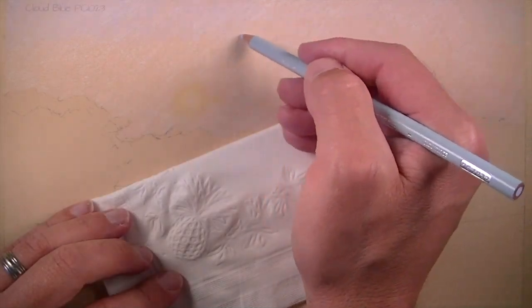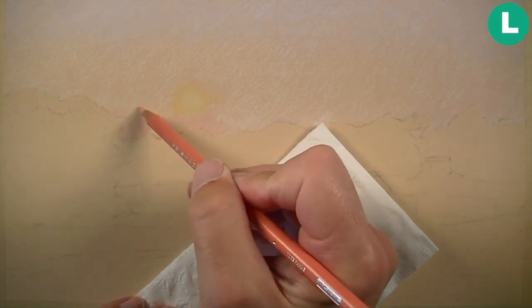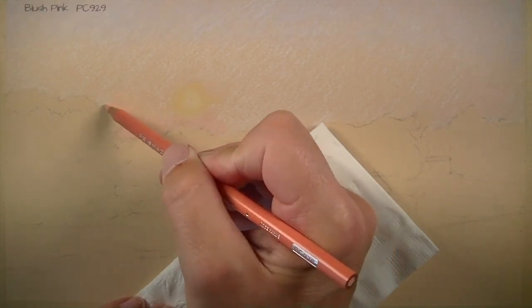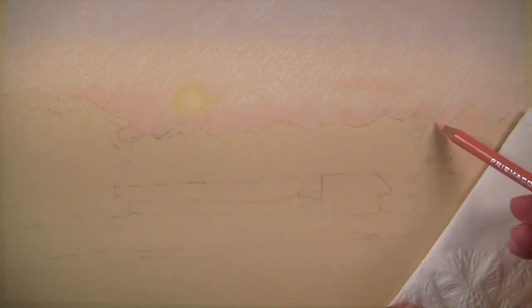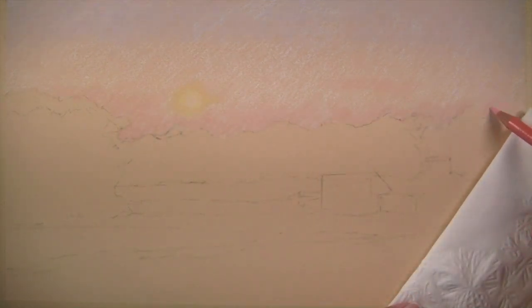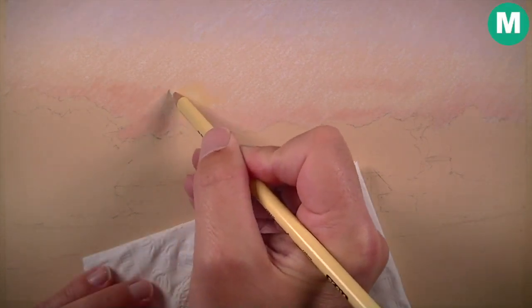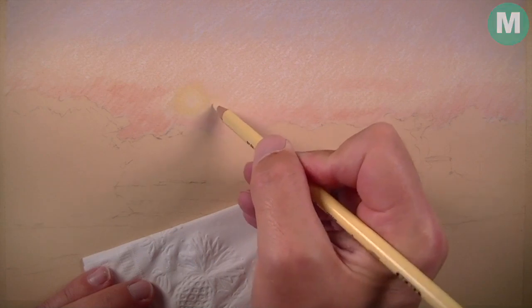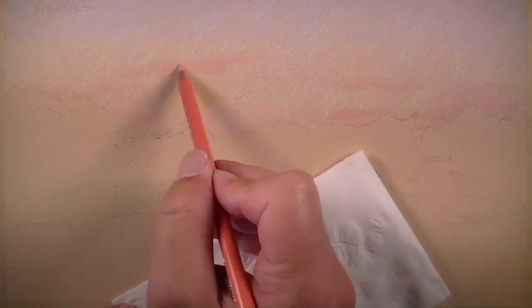I'll continue layering the white and the cloud blue until I get a consistency that I'm happy with. To address the warmer tones on the bottom portion of the sky, blush pink is used. Cream is again layered on top of the blush pink, coming outward from the sun. We're building up colors gradually here.